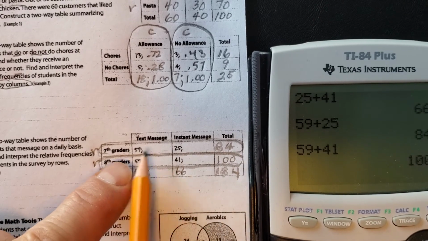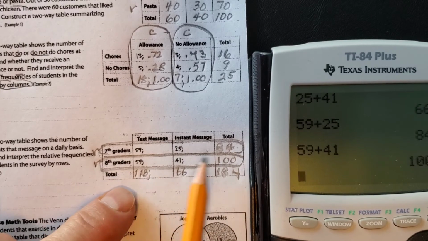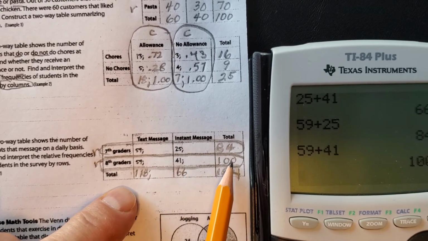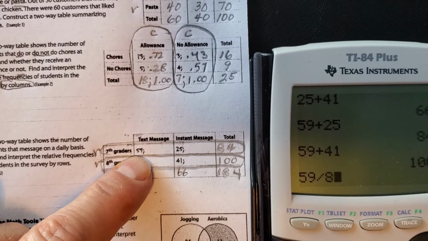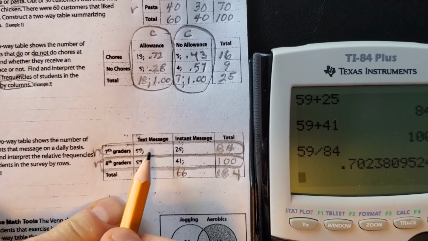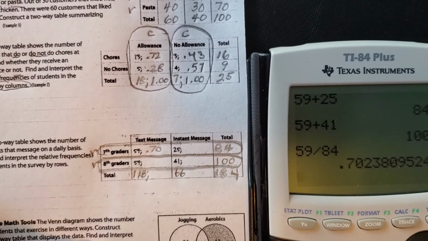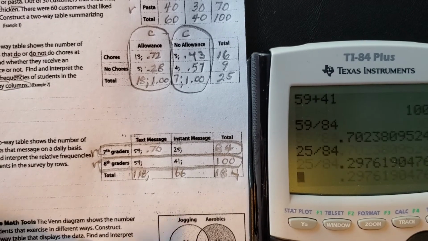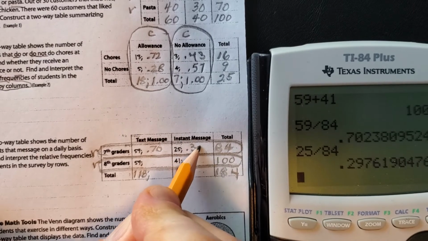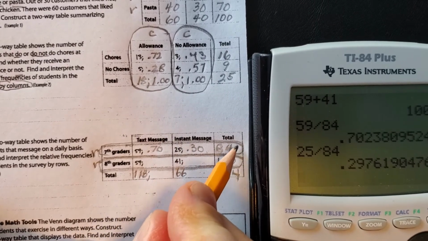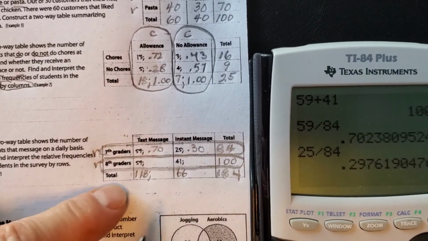So I'm going to go 59 divided by 84, 25 divided by 84, 59 divided by 100, and 41 divided by 100. Okay? So 59 divided by 84, go across, you get 0.70. 25 divided by 84, pretty easy, 0.30. And that should equal 1. Now I would put it over here, but I don't have room. It would equal 1, just like I put it right here, 1 and 1.